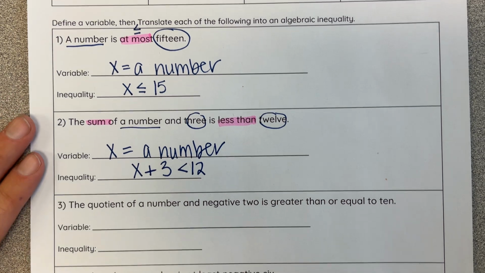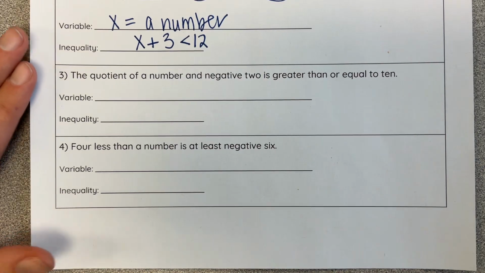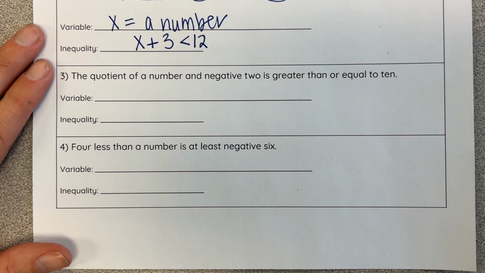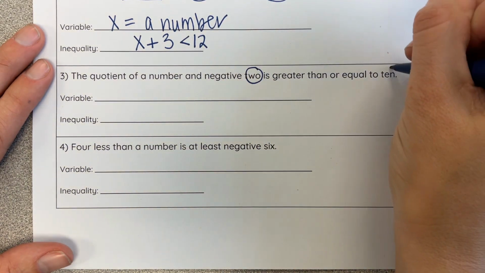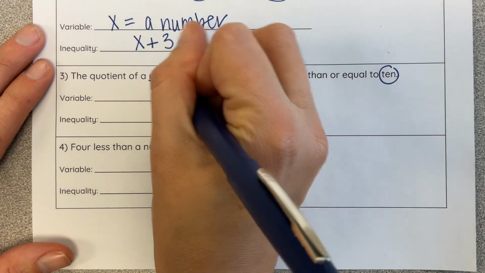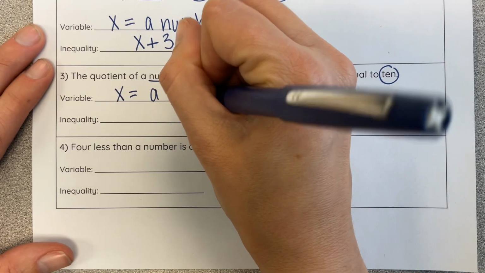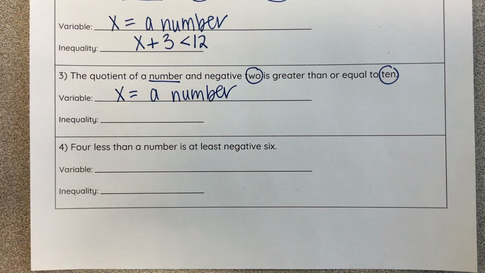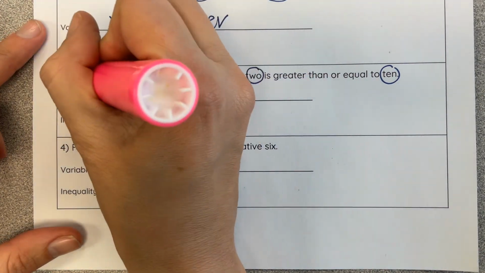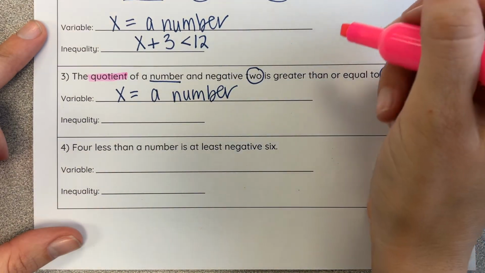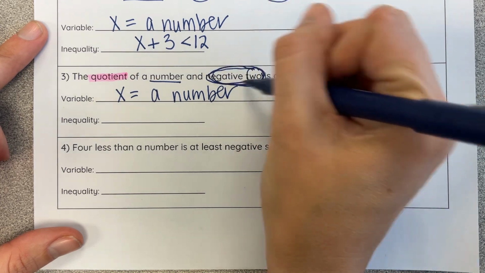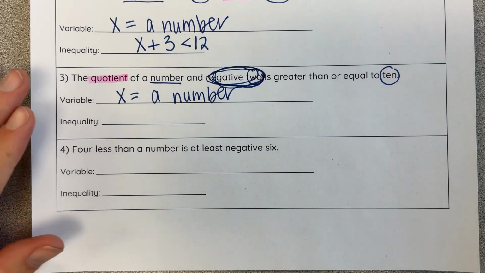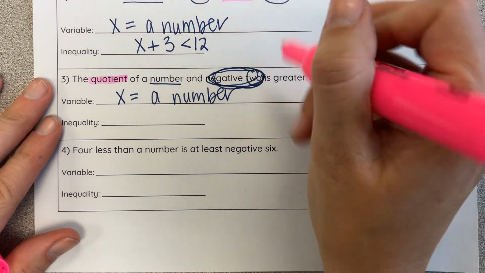Okay, number 3. The quotient of a number and -2 is greater than or equal to 10. So I'm circling some key numbers. Our unknown again is a number, so I'm just going to do x equals a number. Highlighting some key information. So quotient tells us the operation. Oop, and I realized I circled just 2, not -2. That's important here. And greater than or equal to.